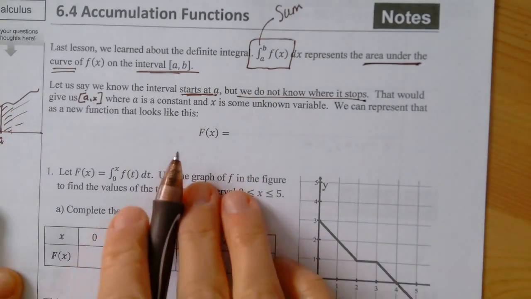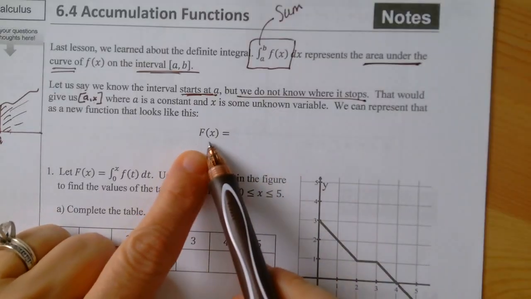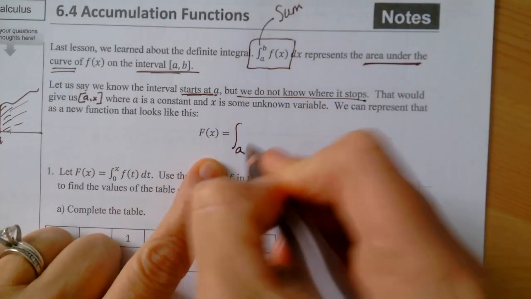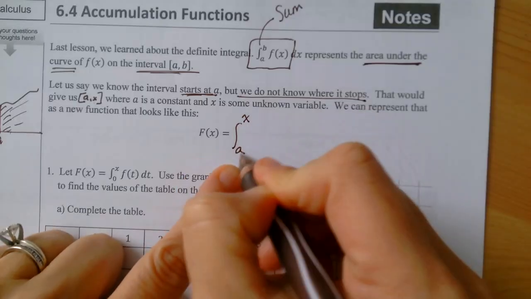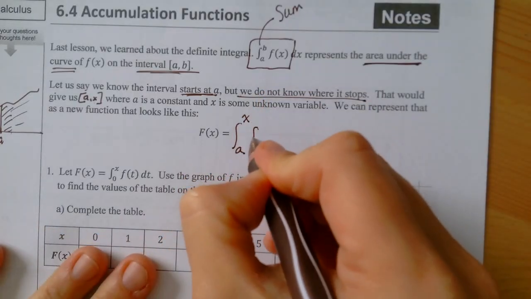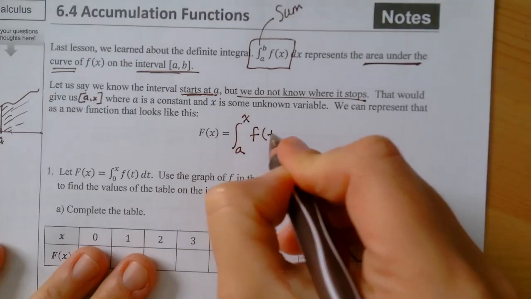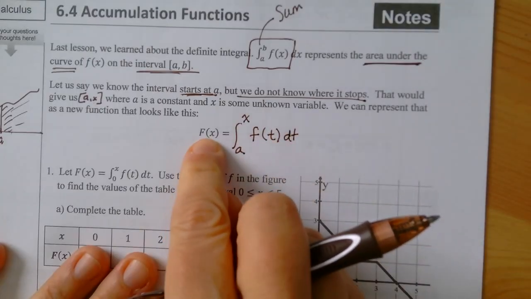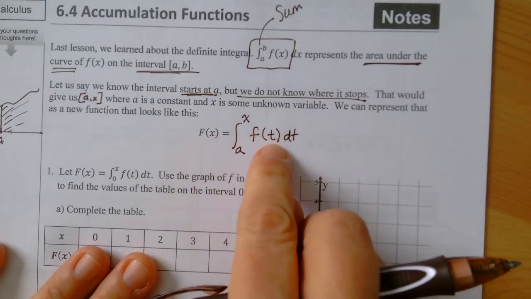And that integral would look like this. Notice I'm using big F of X. It would be the integral from A to X, starting at A, not sure where it's stopping. But now I'd have to put somebody other than X in here, so I'm going to call it f of t dt. I can't use X because I've named this function F of X. I've got to pick a different variable.